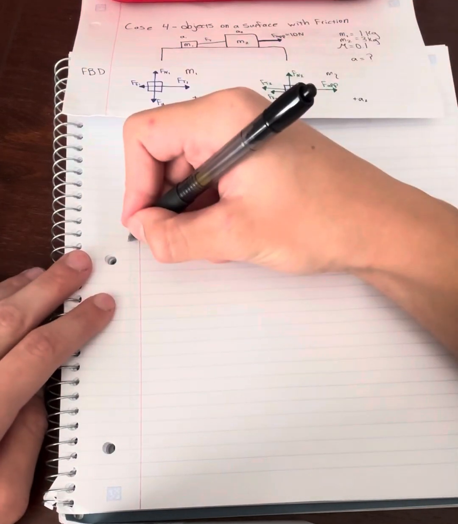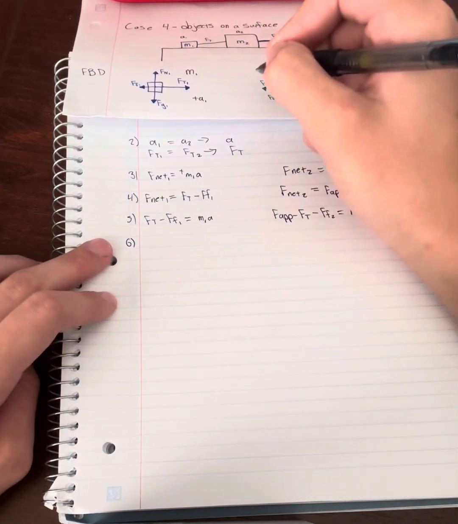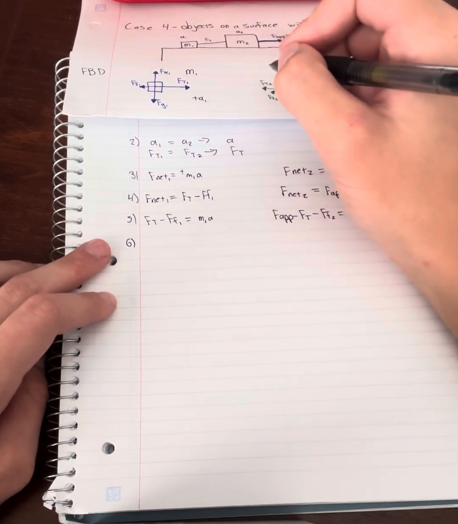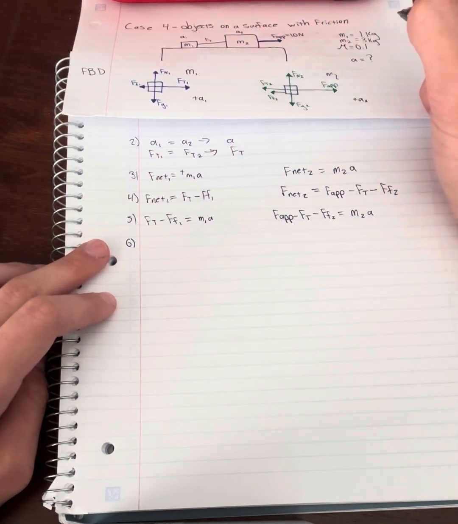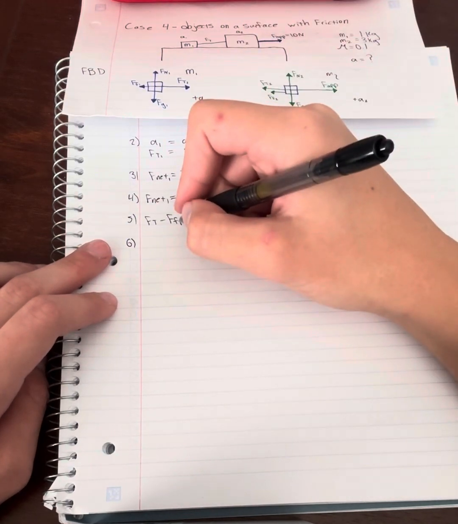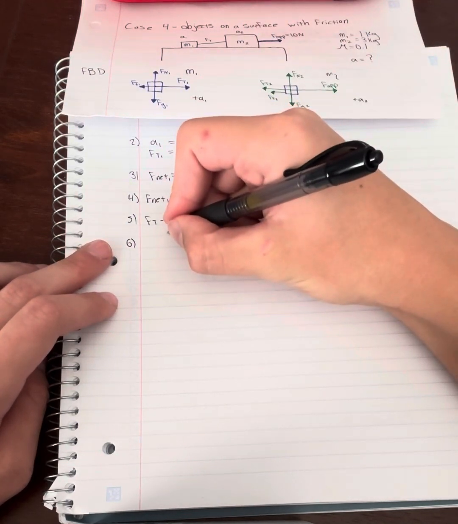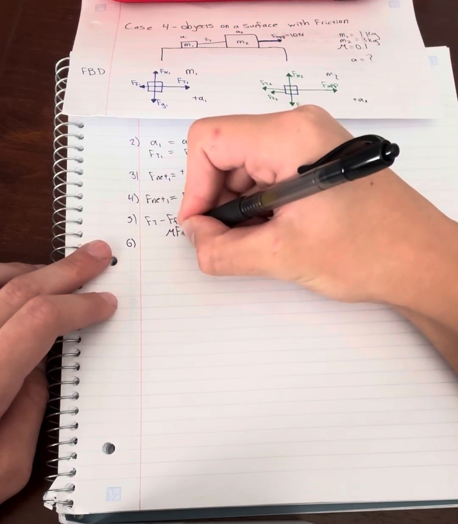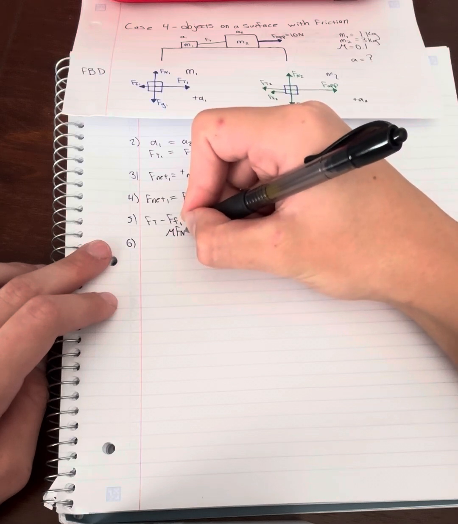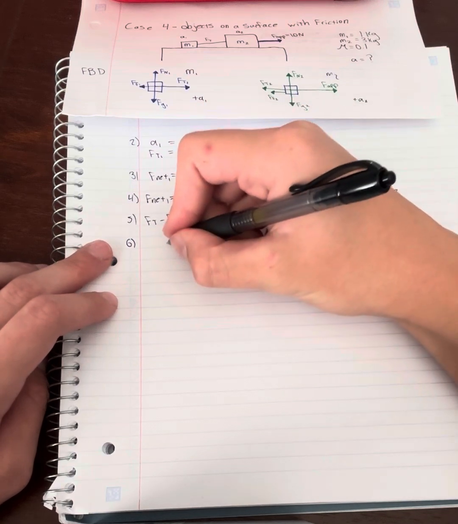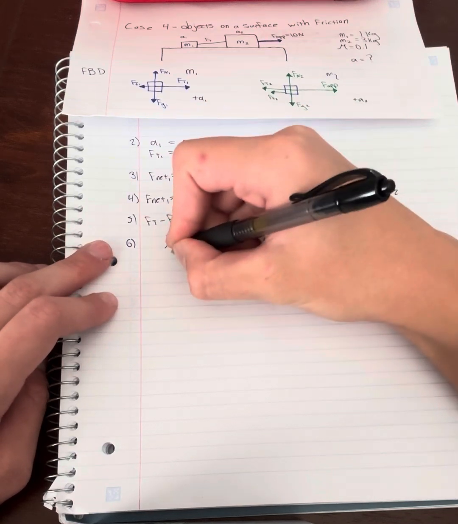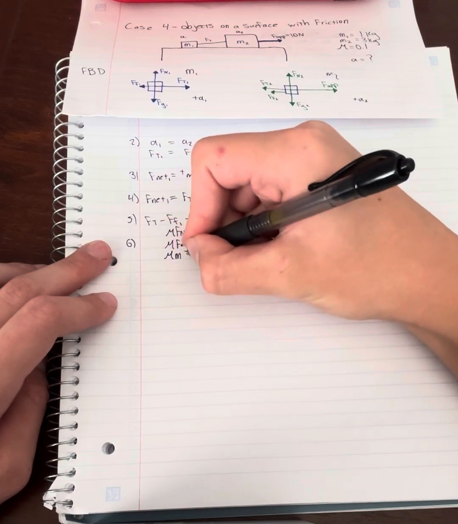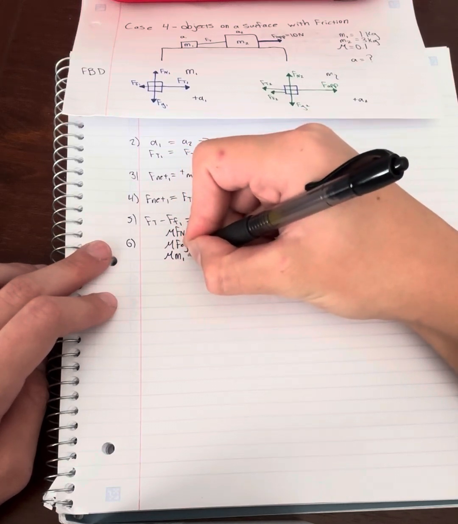Step 6. We've got to expand the equations and simplify the labels. This force of friction can be written as coefficient of friction times the normal force. And normal force can be written as force of gravity, and this can be written as M1 times gravity.